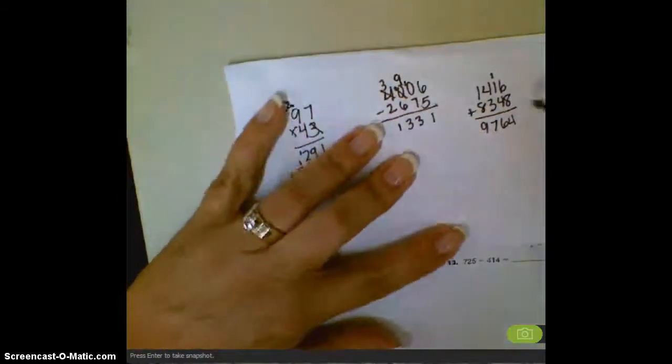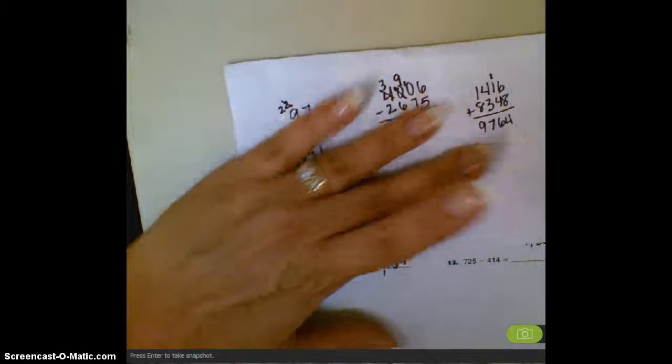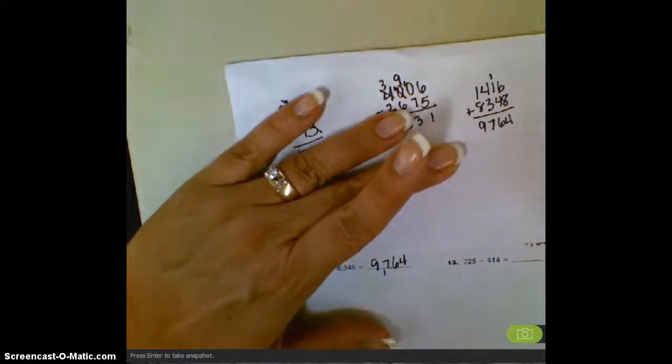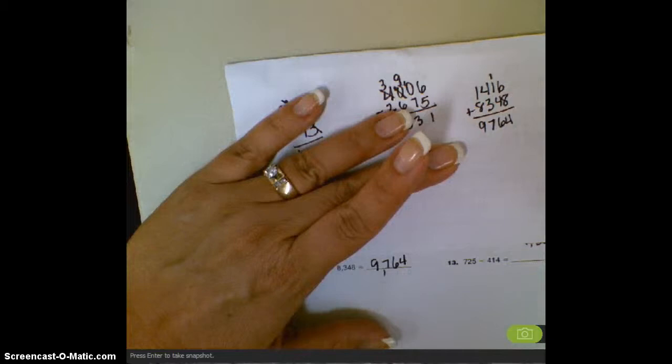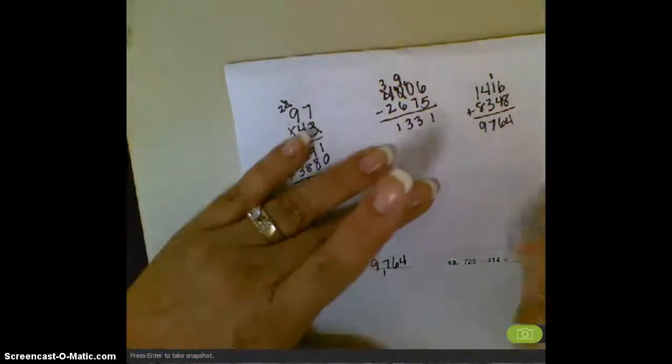I'm just going to scooch this down. And then we'll go with lining these up. 725 minus 414. 5 minus 4 is 1. 2 minus 1 is 1. 7 minus 4 is 3. So 311 on that one.